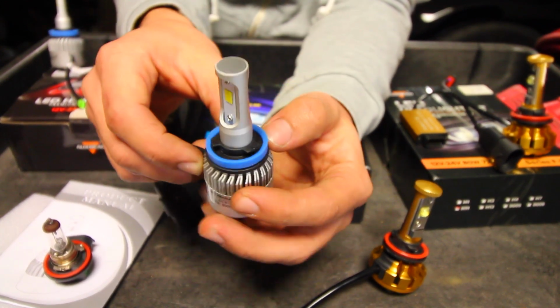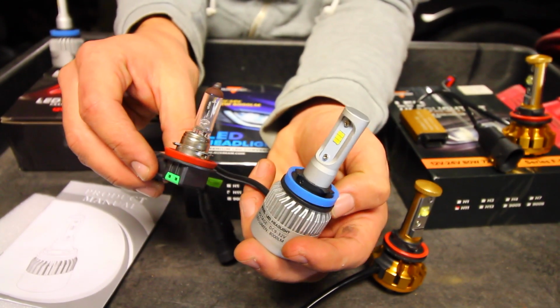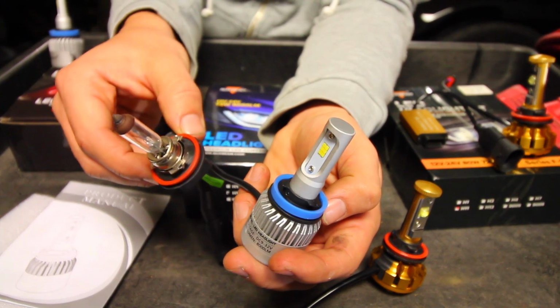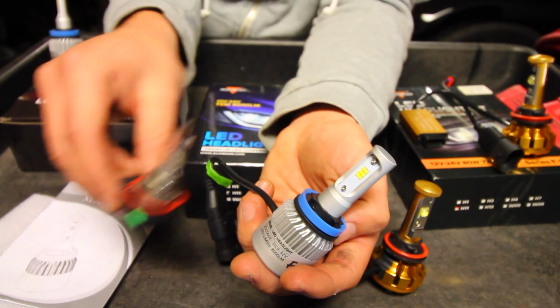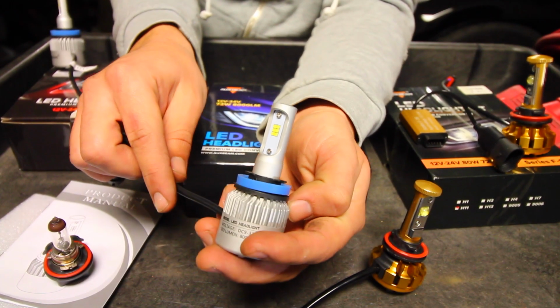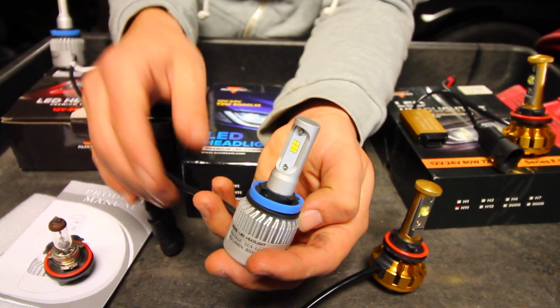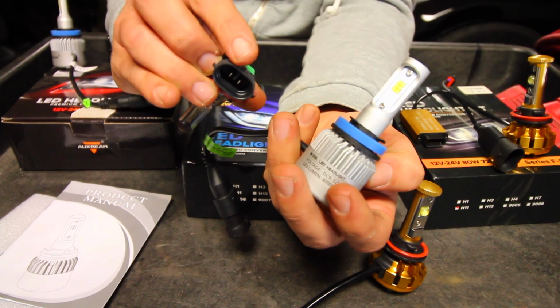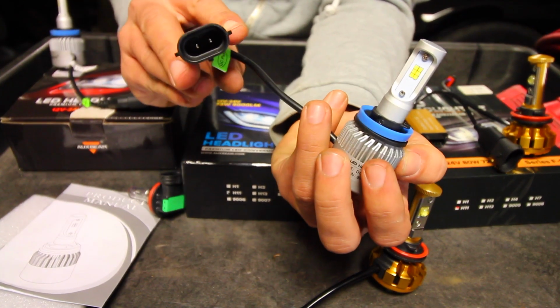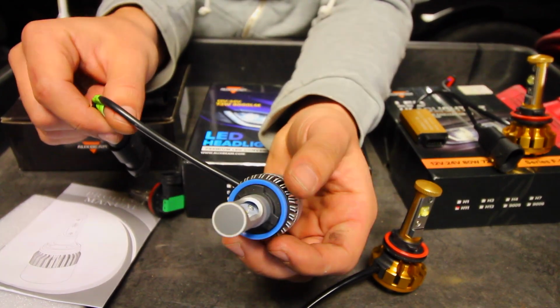This is a lot brighter than a regular halogen bulb. Now I'm going to show you the difference before and after. I'm going to show you the before version of what is installed on the car, and then the after with this LED. It's very simple, a direct plug and play system. Just take out the connector on the back, unplug it, install this one right here, and you're good to go.